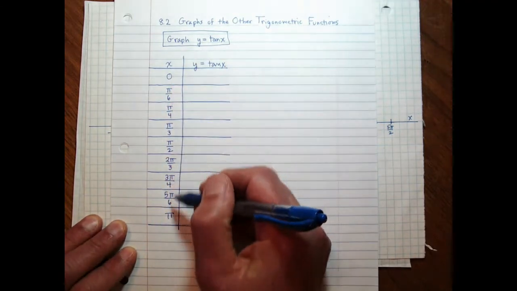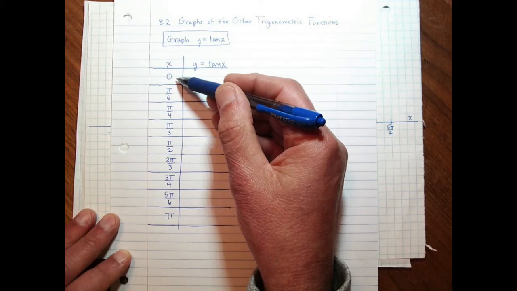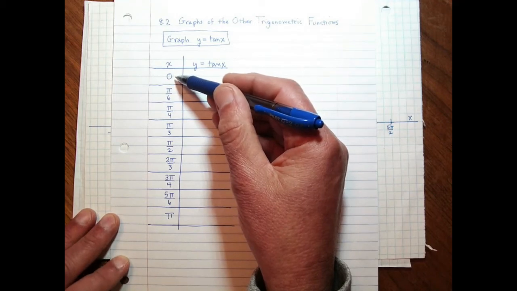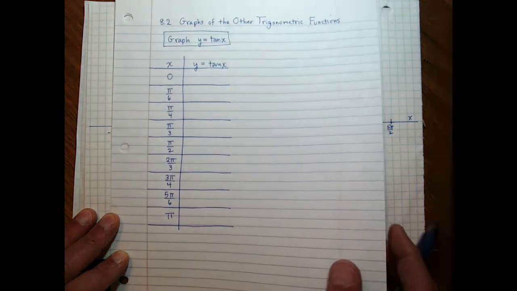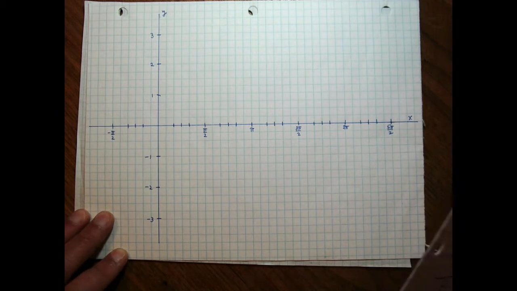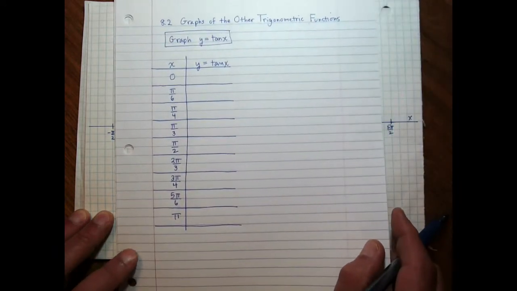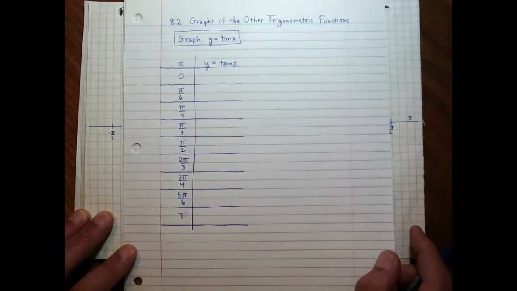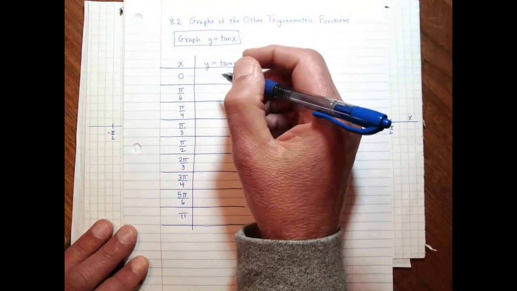I've set up a table of values ahead of time with, notice, some of our familiar x values for angles: pi over 6, pi over 4, pi over 3, pi over 2, so on and so forth. And I also have a graph grid ready to plot points. The graph grid looks a lot like the grid we used when we graphed sine and cosine for the very first time, working from the unit circle to the xy plane. So let's go ahead and calculate some of these values.